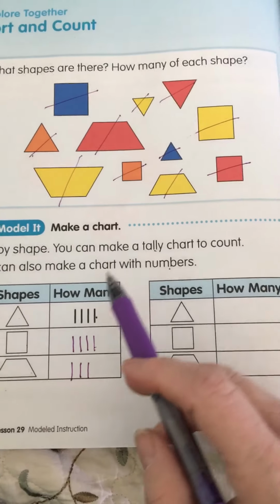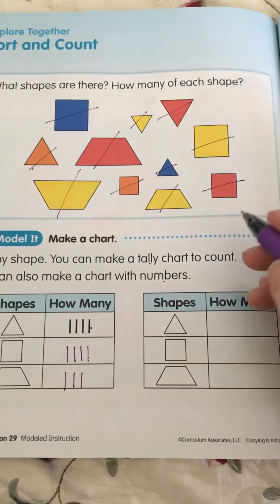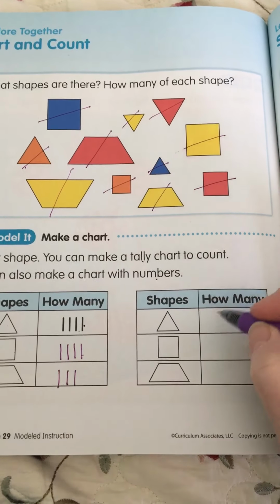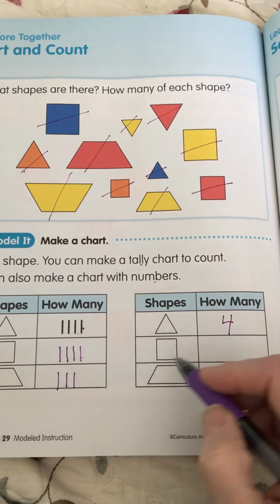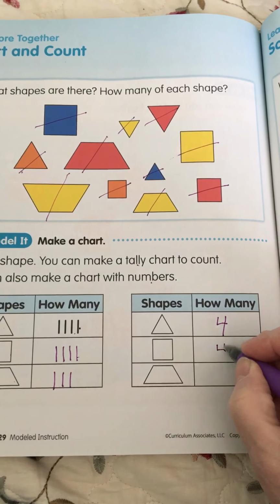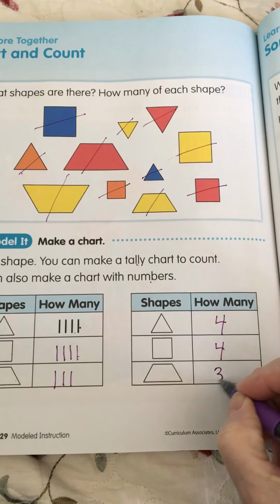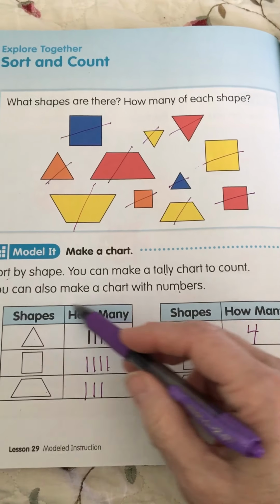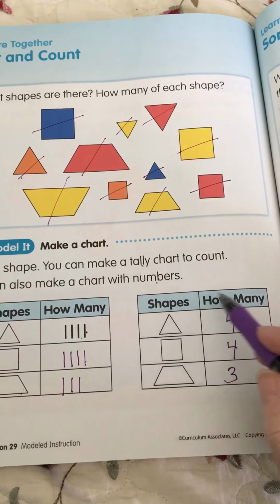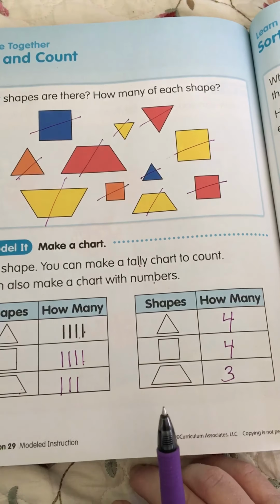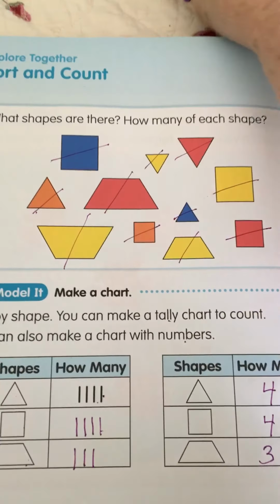So that's very easy. Instead of using tally marks, we're going to use a what? A number. Exactly. So our triangles, we have 4. Our squares, we have 4. And our trapezoids, we have 3. So now we have used a tally chart, and we have used a number chart. Okay? So that's 2 types of charts that we're going to learn about.